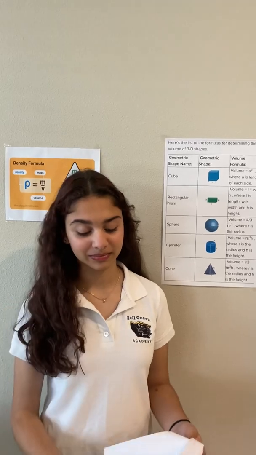In order to understand volume and density, you need to understand mass. Mass is a word used to describe how much matter there is inside of something. Matter is anything you can physically touch. On Earth, we weigh things to figure out how much mass there is.